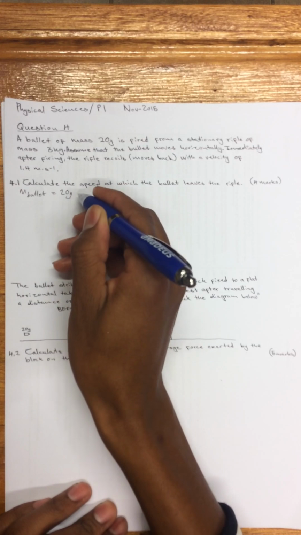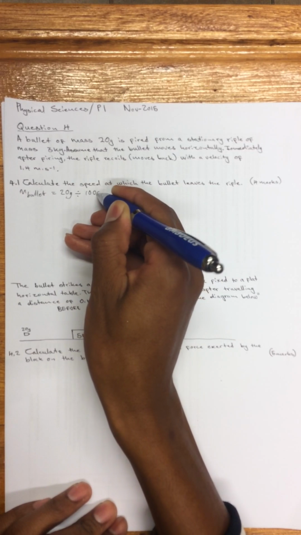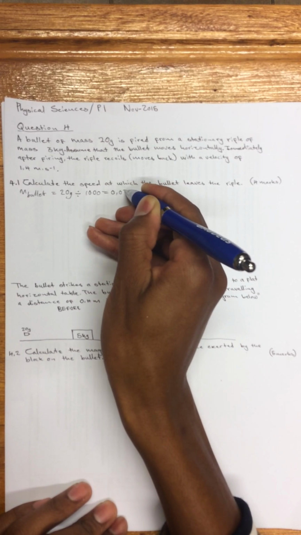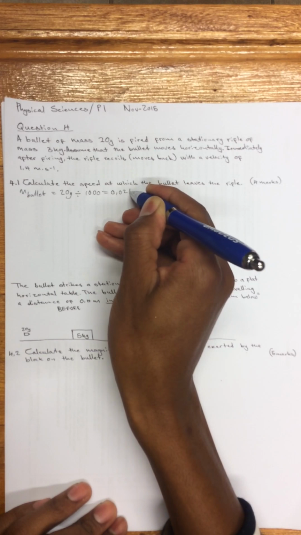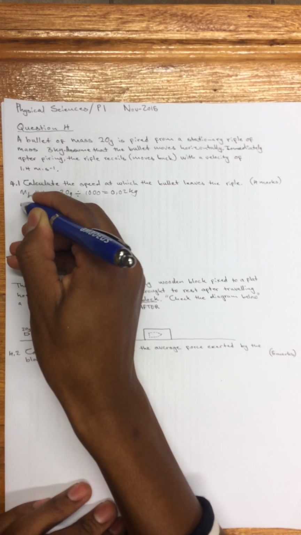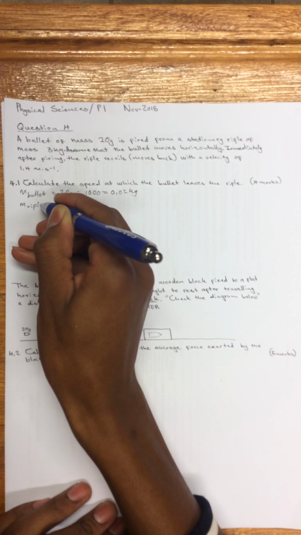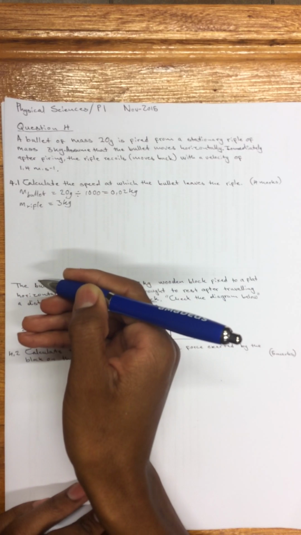So we have to convert it to kilograms. Therefore we divide by 1000 and it gives us 0.02 kilograms. And then we are also given the mass of the rifle, which is 3 kg.